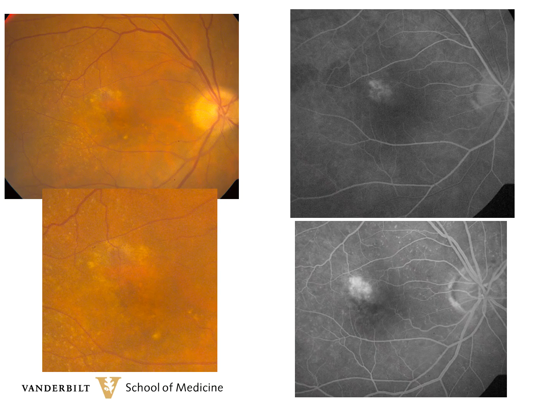This patient complained of distorted vision in his right eye. Here are some photographs of his occult membrane. Clinically, there's RPE mottling, and at the slit lamp, some subretinal fluid was noted. At this time, however, there was no hemorrhage.